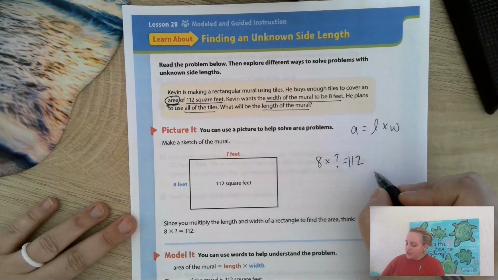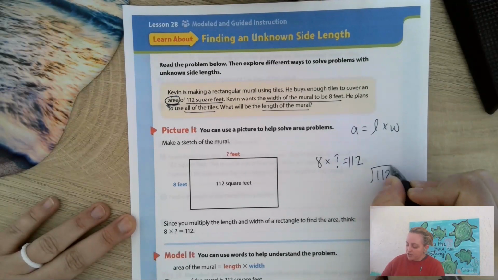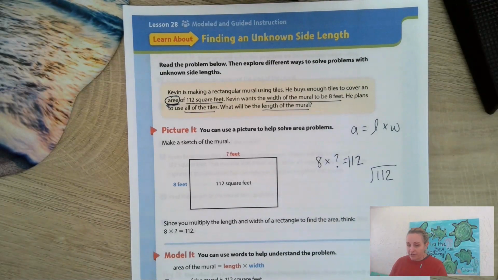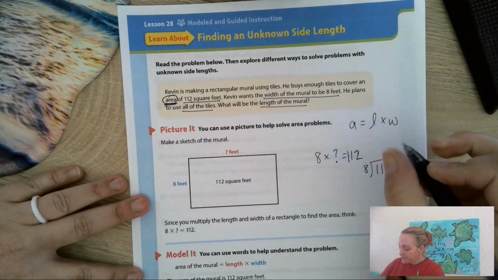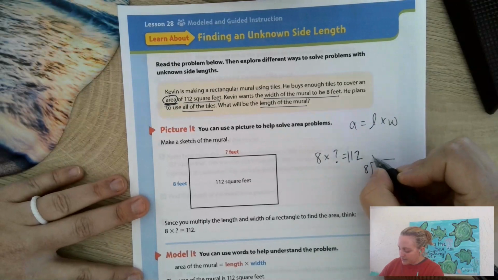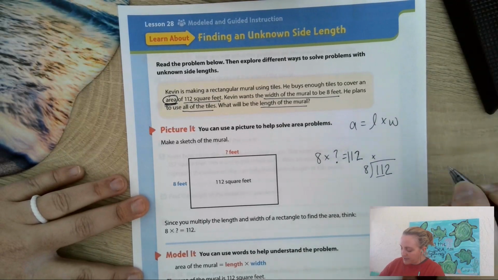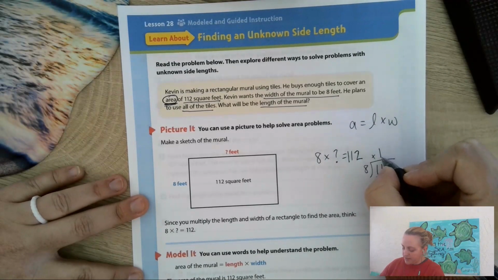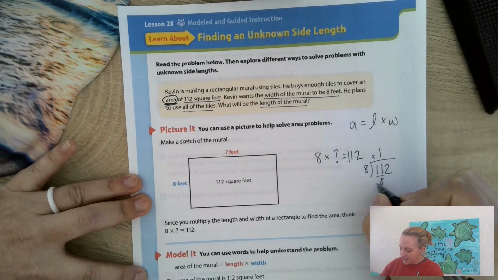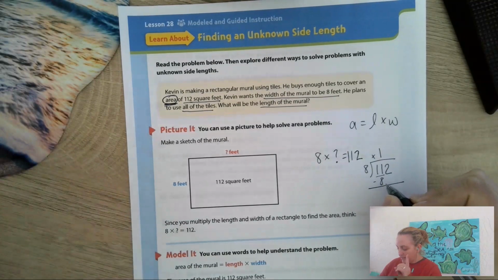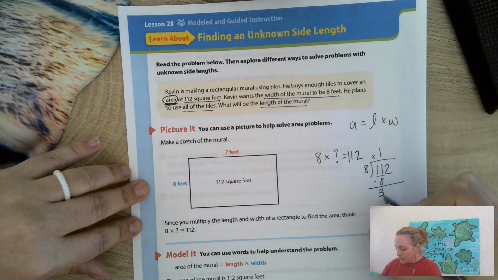All right, so let's do a quick division. The opposite of multiplication is division, and you can always use the inverse operation or the opposite operation to solve. 8 can't go into 1, but 8 can go into 11. 8 goes into 11 one time. 1 times 8 is 8. I subtract. 8, 9, 10, 11. I get 3. 3 is less than 8, so I bring down my 2.